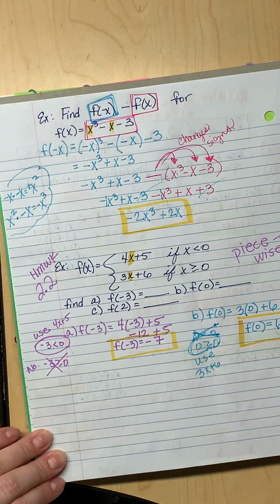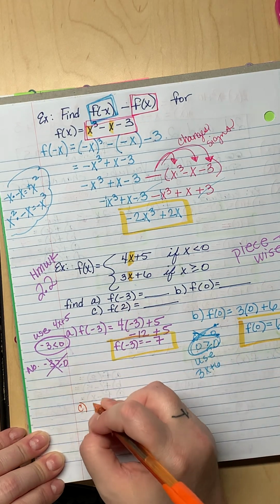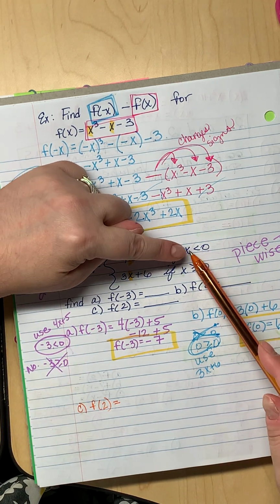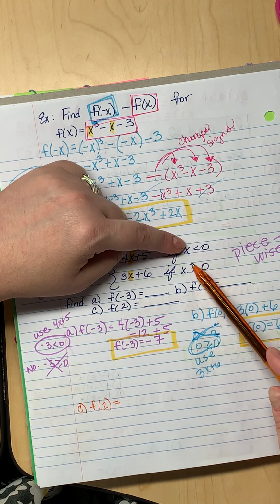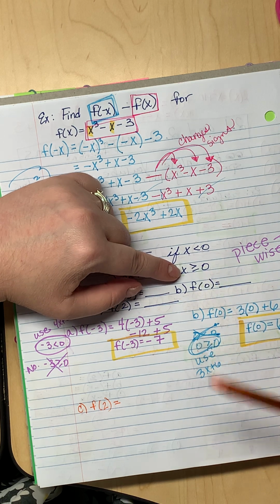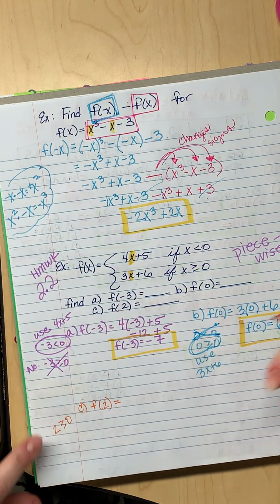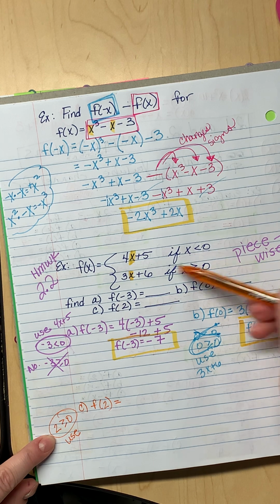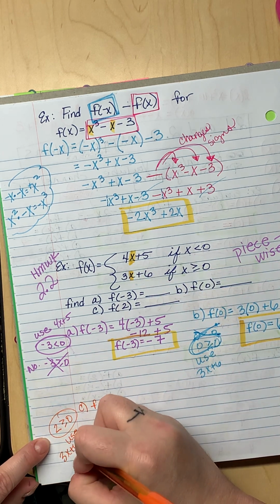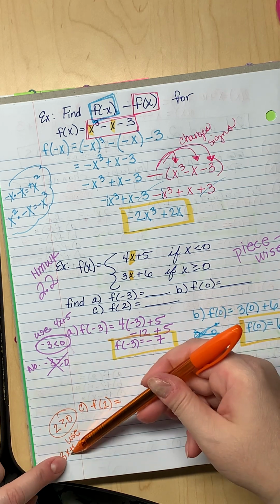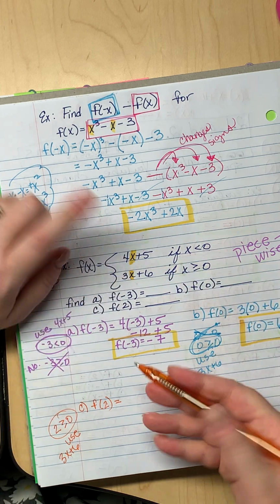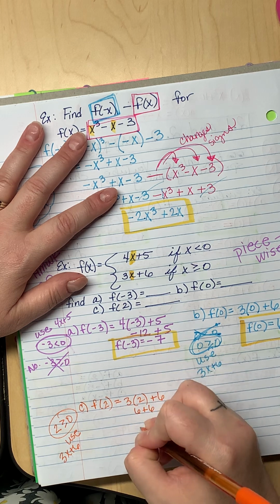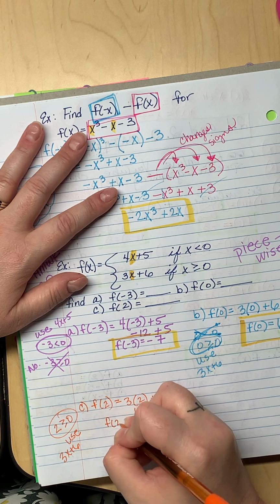Okay, lastly, let's find f of 2. So let's see here. Where does 2 fit in this if statement? Is 2 smaller than 0? No. Is 2 bigger than or equal to 0? Yes. So since 2 is bigger than or equal to 0, we're going to use the matching equation of 3x plus 6. So I'm going to take this 2 and plug it into the x of the 3x plus 6. And that gives us 6 plus 6, or 12. So f of 2 equals 12.